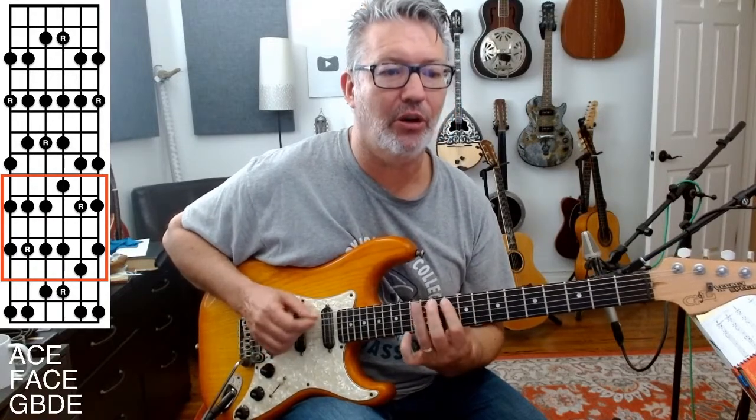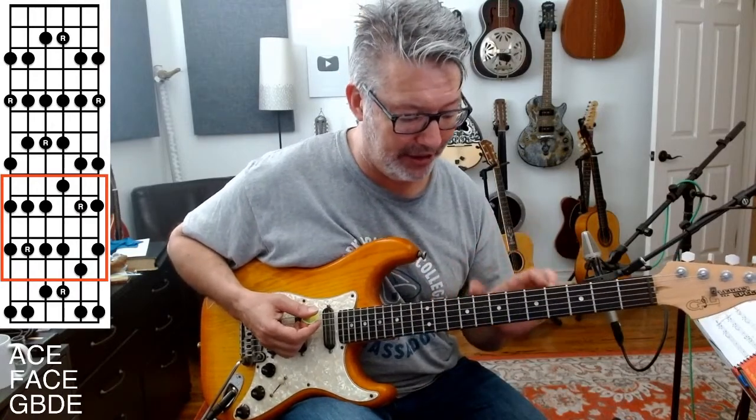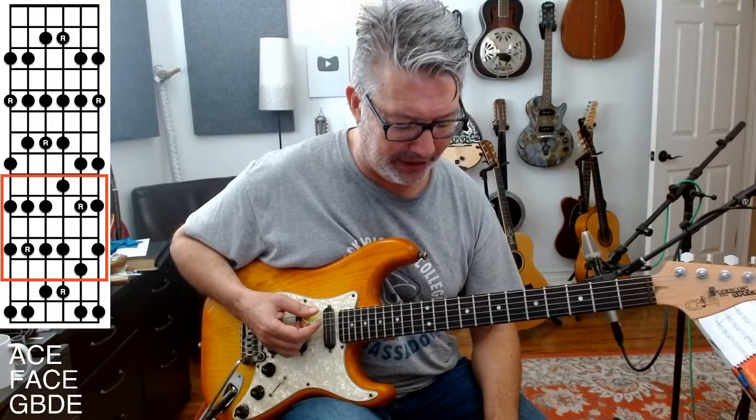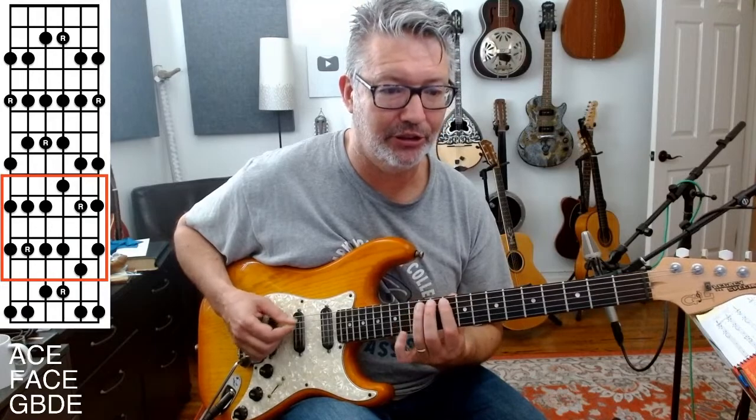And this one's kind of weird. Let's go over it right now. Let's go ahead and start. The bottom three strings are great. So we're in A minor. We're playing A minor pentatonics, same as C major pentatonic, just so you know.